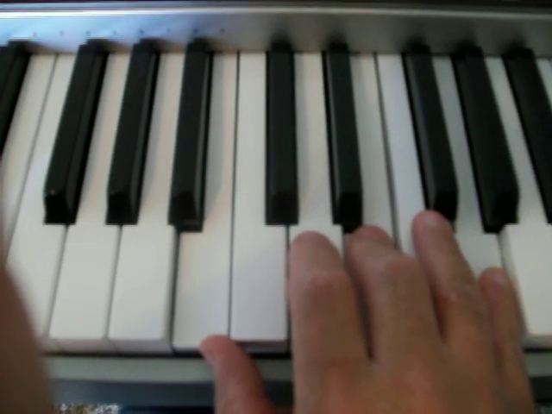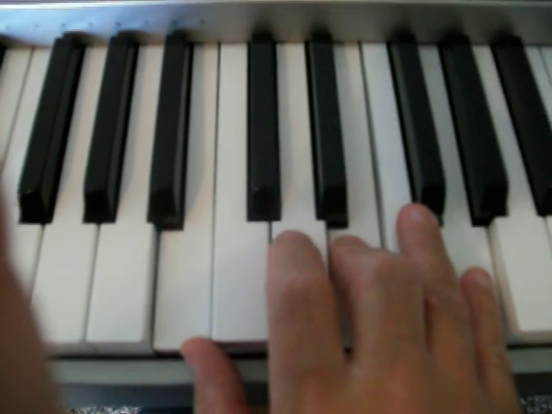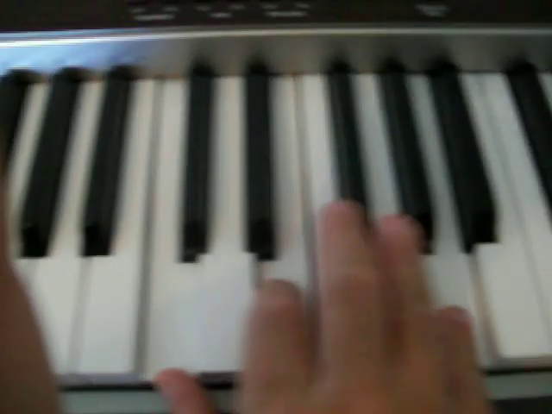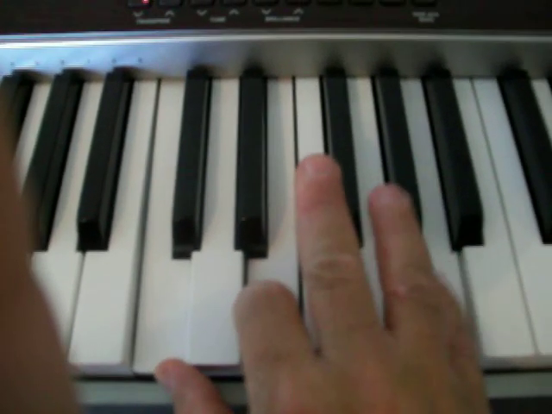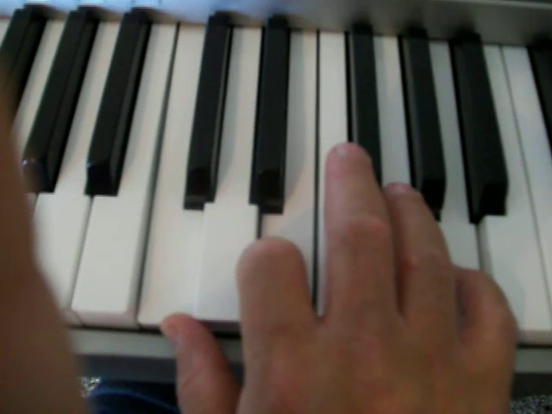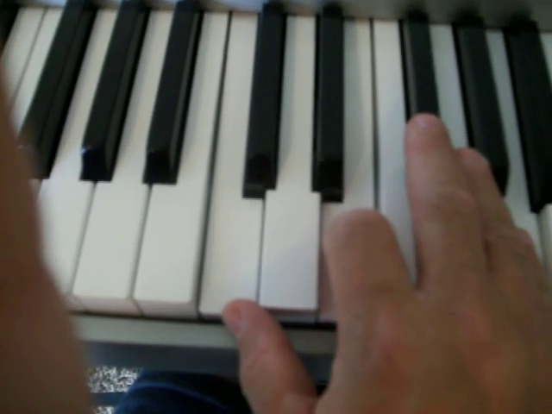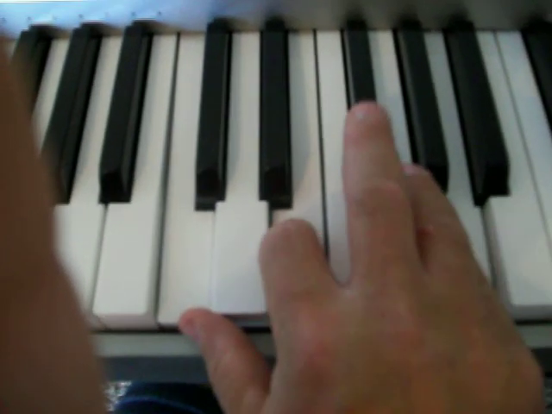In this instance, the E note is the E minor chord. When I play like this, with all the space right here, the pinky tells you what chord you're playing. That's the A, which is A minor, because you got the A, C, and the E.